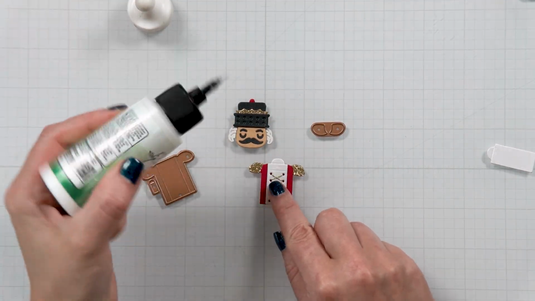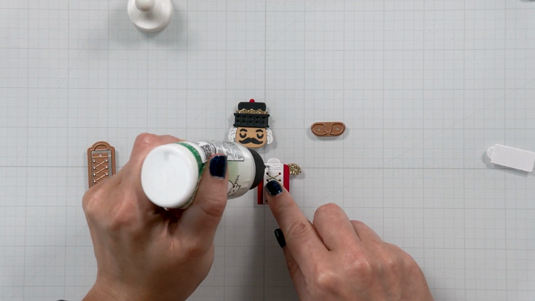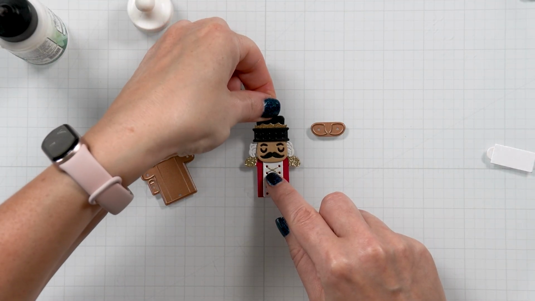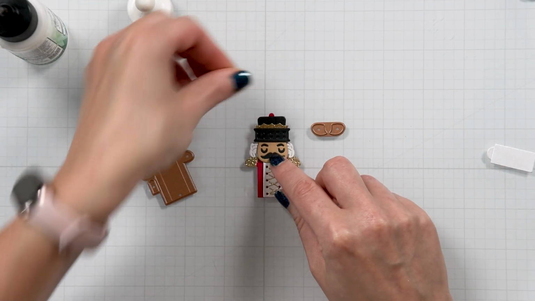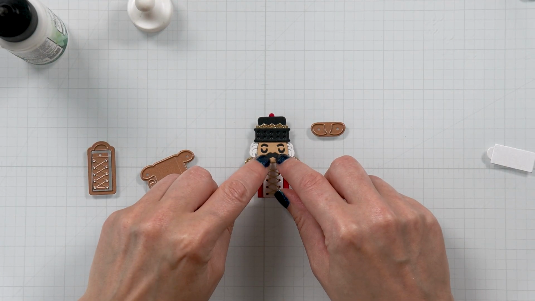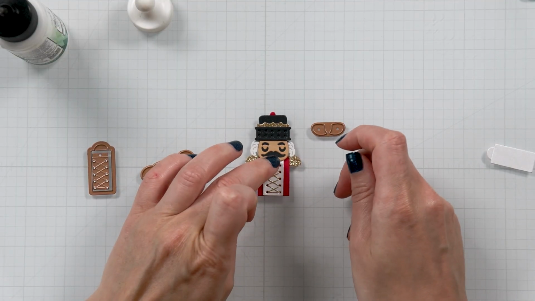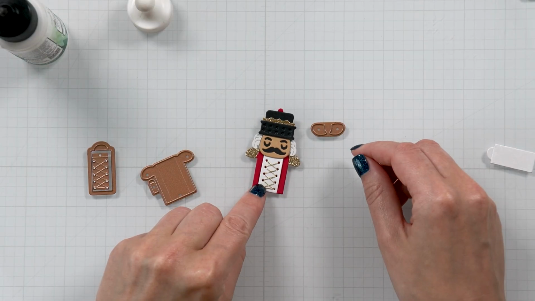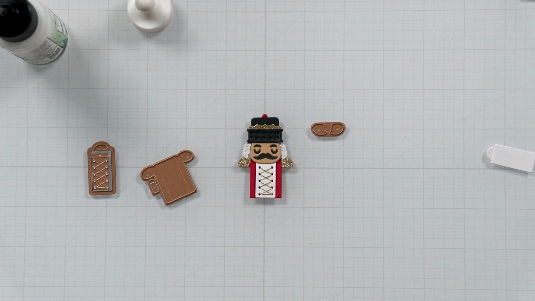Okay, now I can also go ahead and adhere the head like this. And again, there are lines etched onto the paper or imprinted onto the paper by the die, and these lines tell you where every piece needs to go.